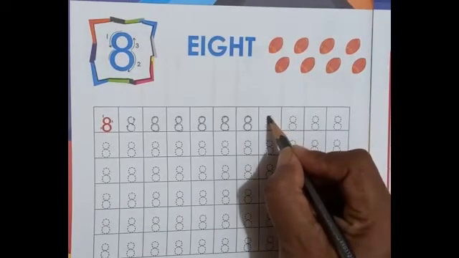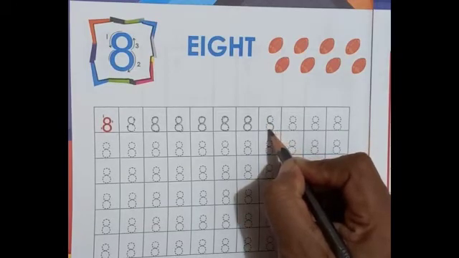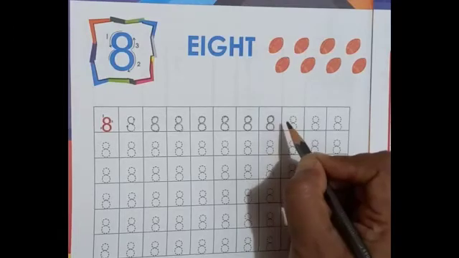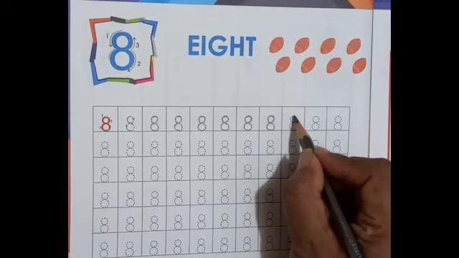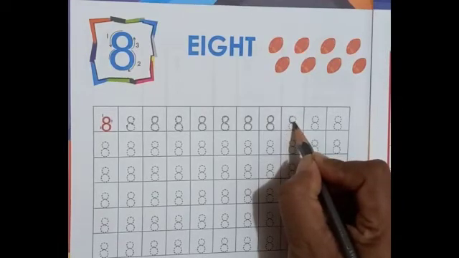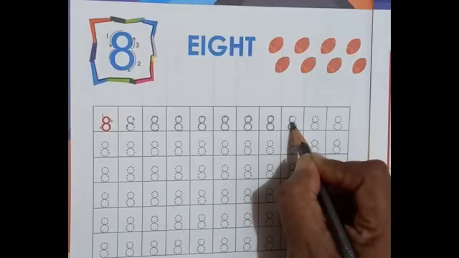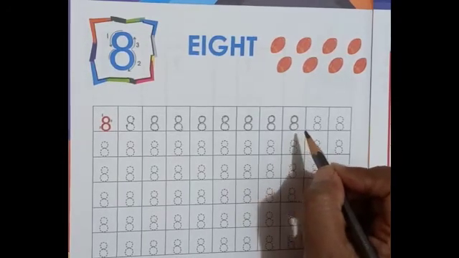Again, C curve, reverse C curve and close it. Number 8. One more time. C curve, reverse C curve and close it. Number 8.